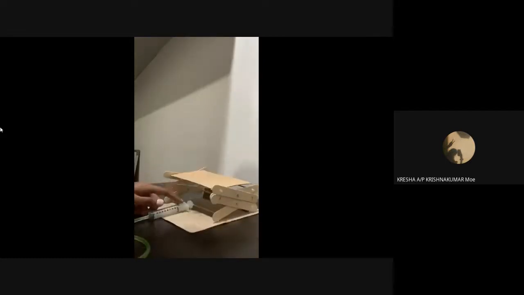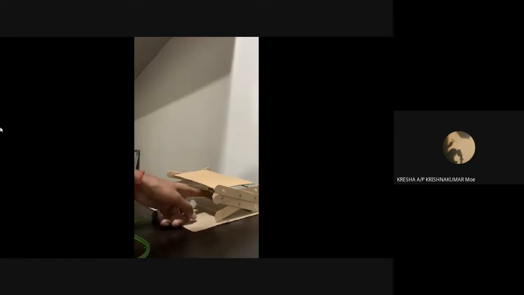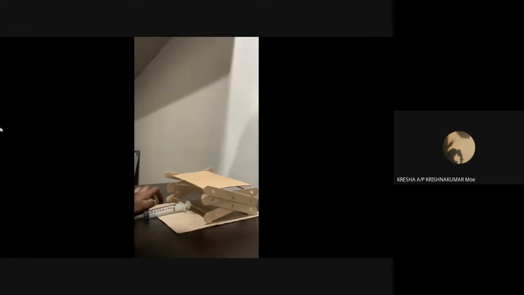The pressure that is applied to this syringe over here will be transferred, causing it to move inwards, and the popsicle stick to also move inwards because of the pressure applied. And so basically, this is how Pascal's law works.